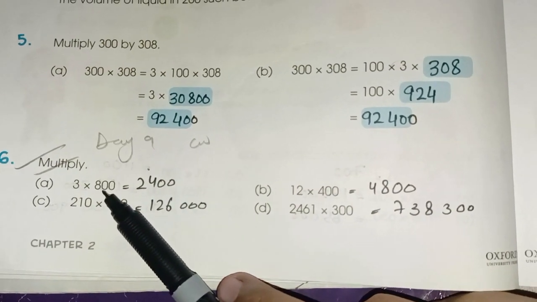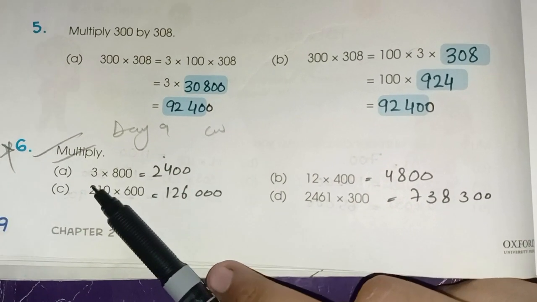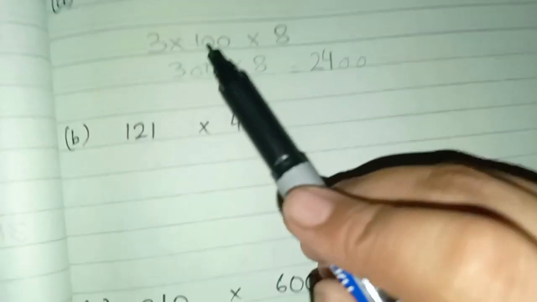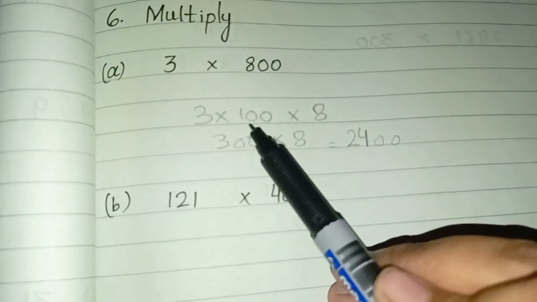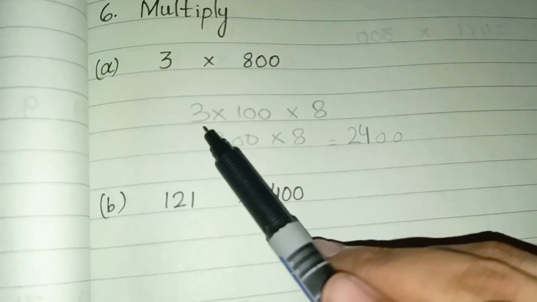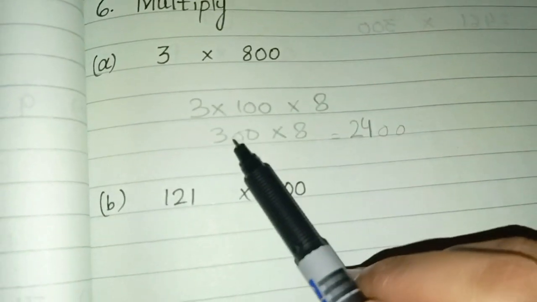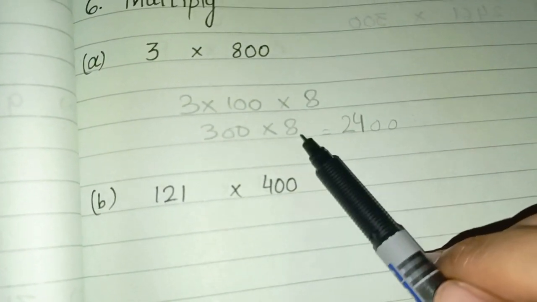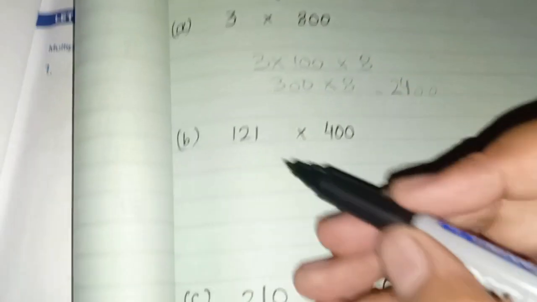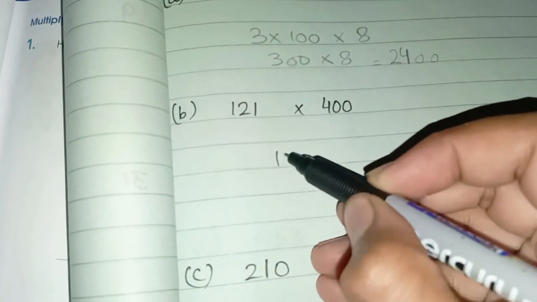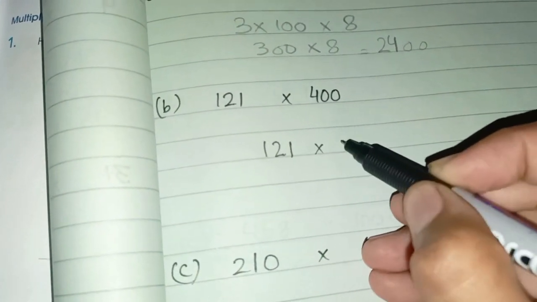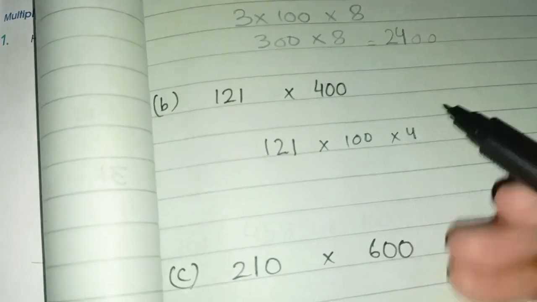Let's solve. 3 multiplied by 800. So here we have 3 multiplied by 100 multiplied by 8. 3 multiplied by 100, adding zeros, is 300. 300 multiplied by 8 is 2400. 121 multiplied by 400. 121 multiplied by 100 multiplied by 4.